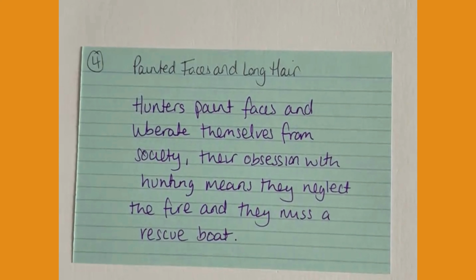And so the more savage they become, the further away they're getting from society and safety. And this is highlighted in this chapter. They become savage hunters. They miss the opportunity to be rescued.